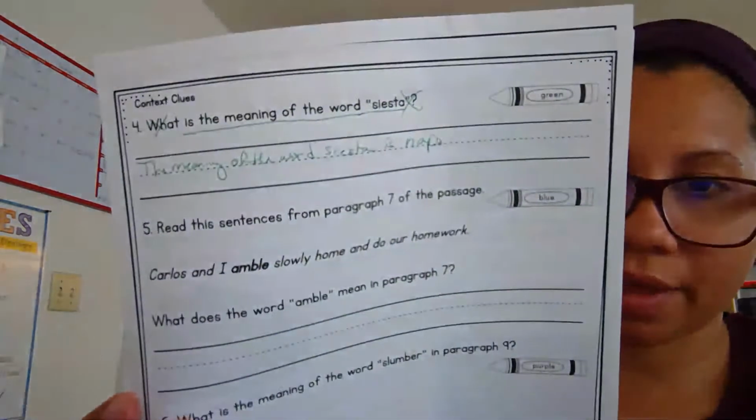I'm going to rewrite that, crossing out what and crossing out my question mark, for restating. The meaning of the word siesta is nap. Period. Just like that.